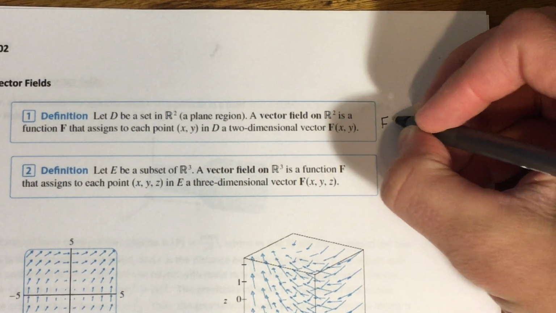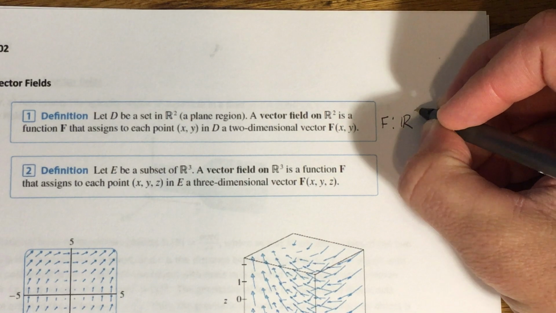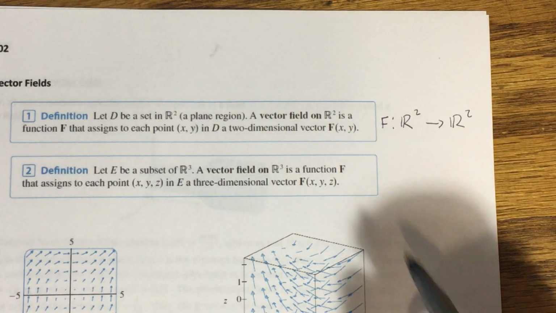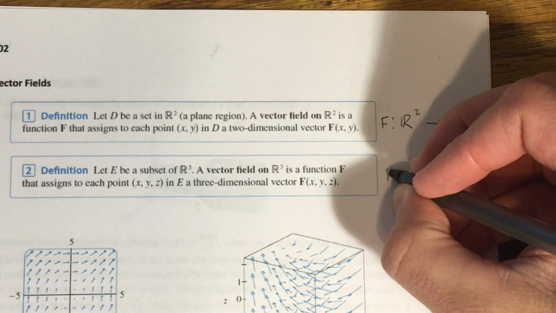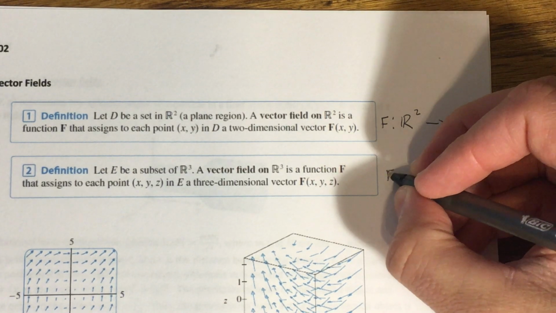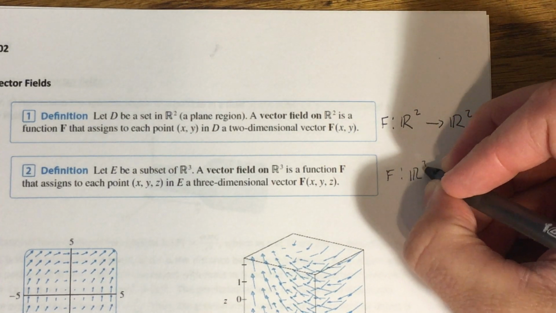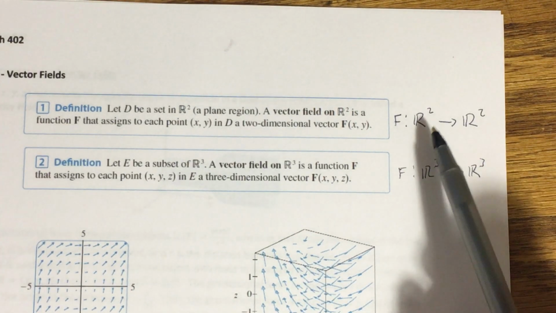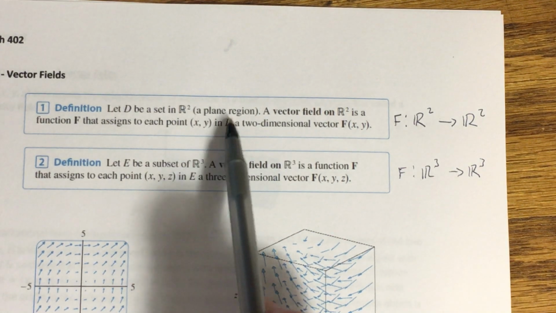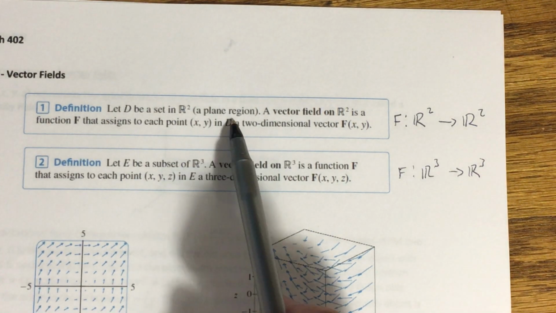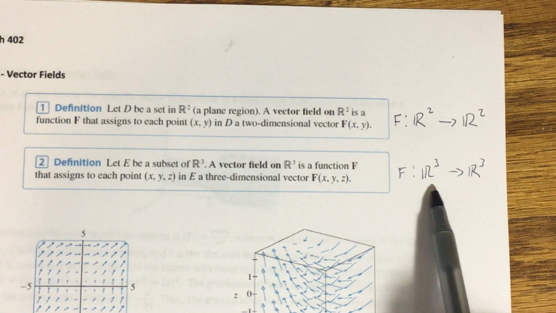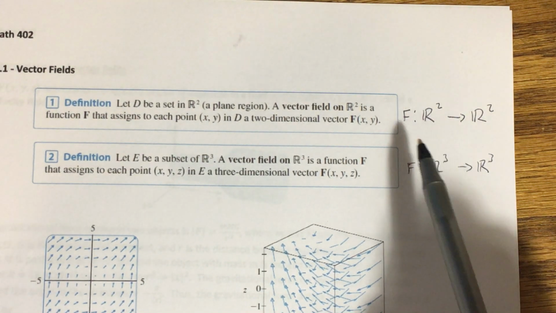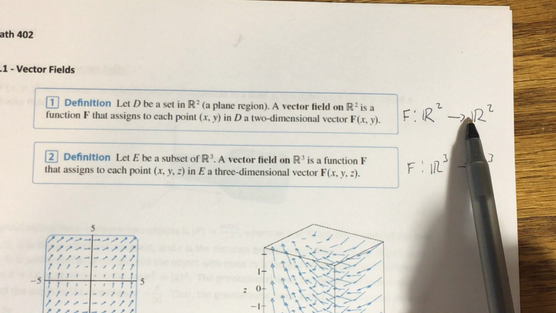So the function f that's being described here is mapping R2, or a subset of R2, into R2. This definition down here is very similar, where we have a function mapping R3 into R3. If I wanted to be a little bit more accurate, I would have made this D and this E, where D and E are the subsets of R2 and R3 respectively that are described here. But this is more to paint a picture of what the domain and range of these functions look like. So again, vector fields take vectors and map them to other vectors.